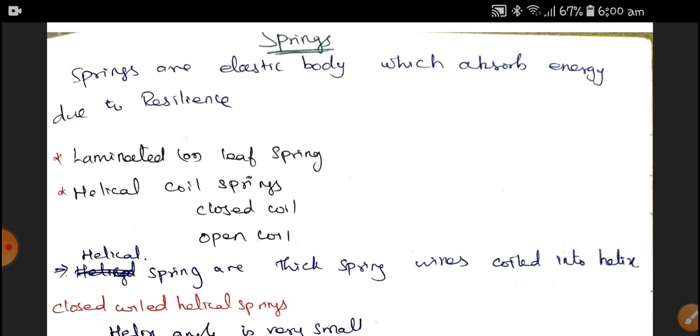First of all, the spring is a very good elastic body. Springs are elastic bodies which absorb energy due to resilience.